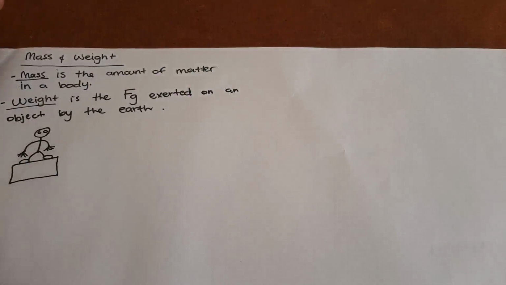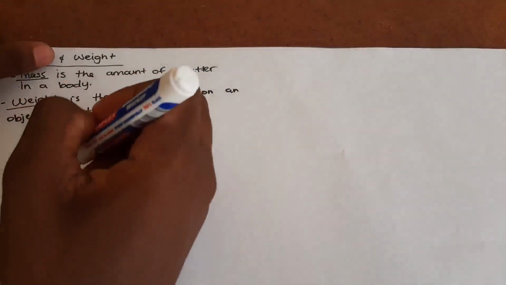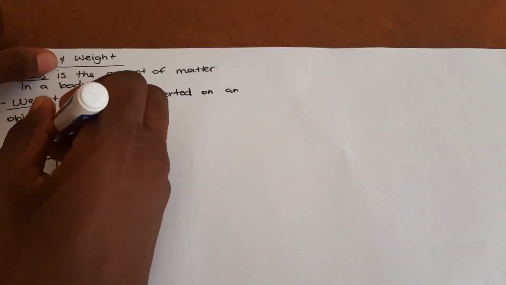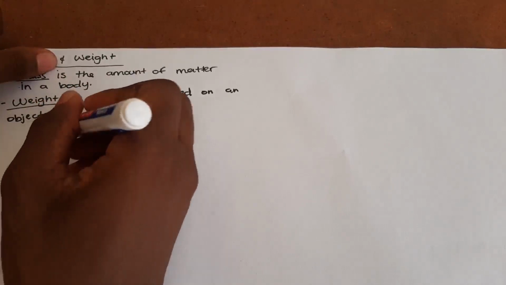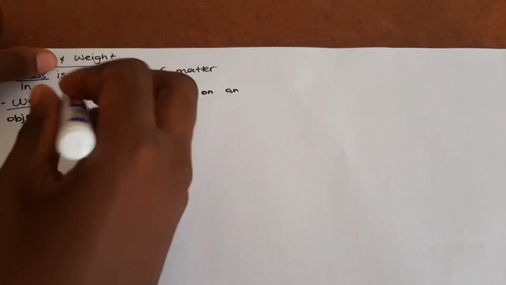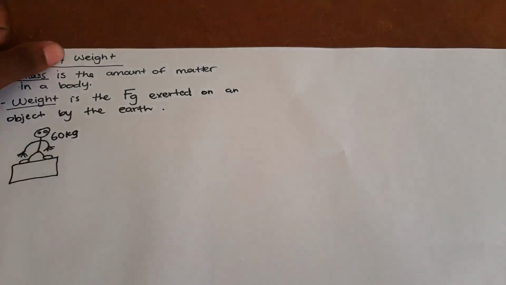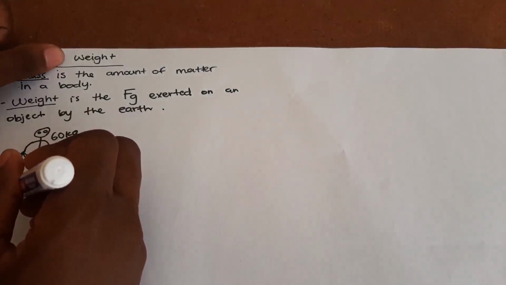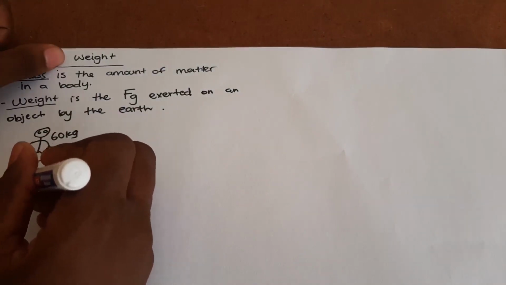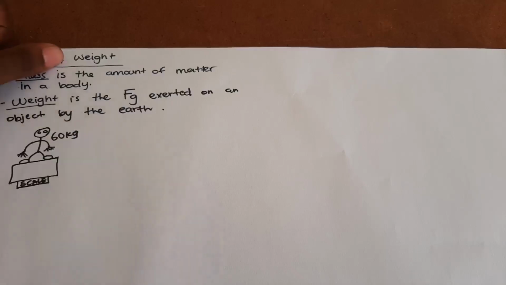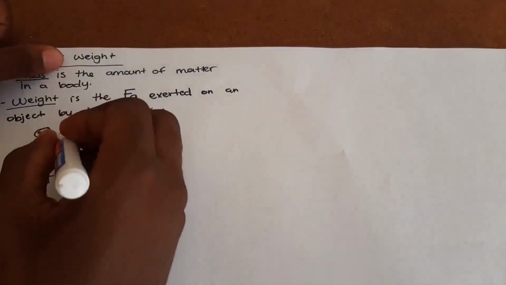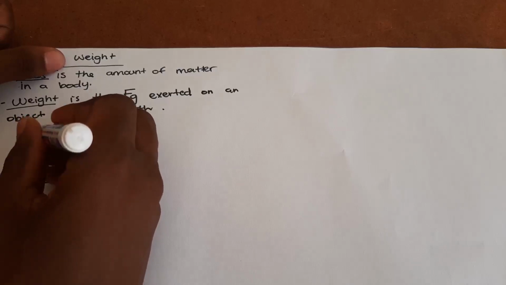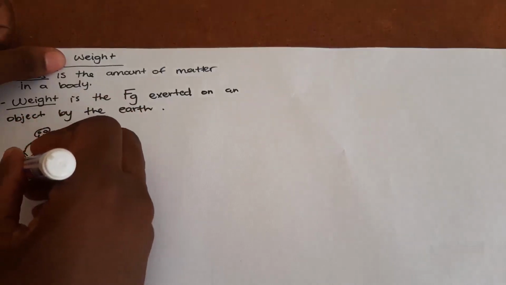So let's say this body is 60 kilograms, using the mass scale. If they check their weight, they are going to use their eyes to read it, and the weight will be written here.